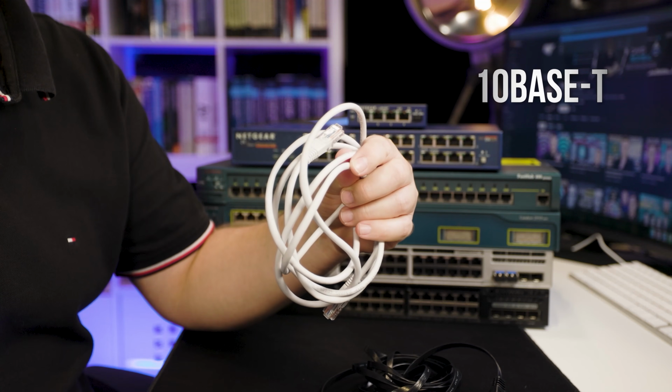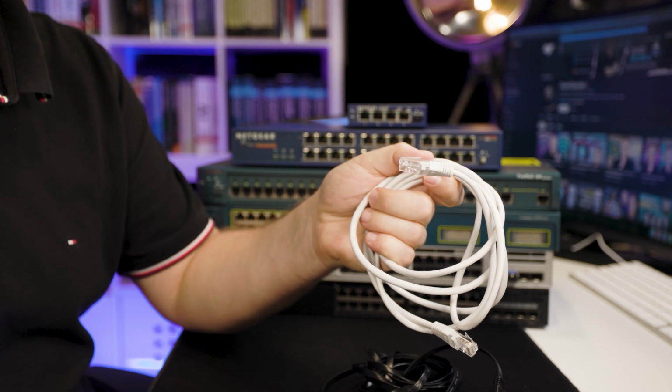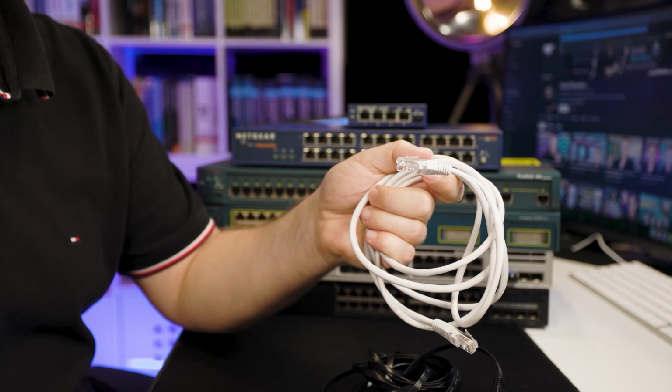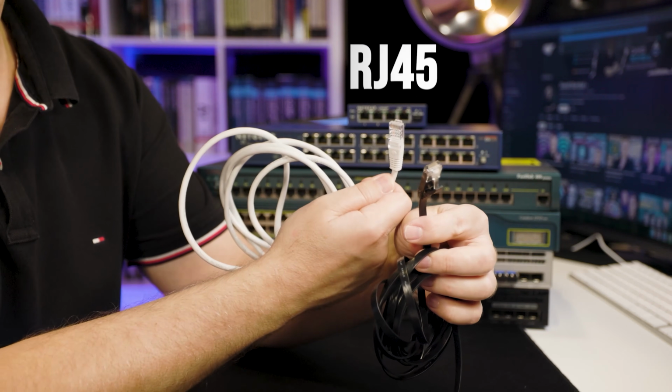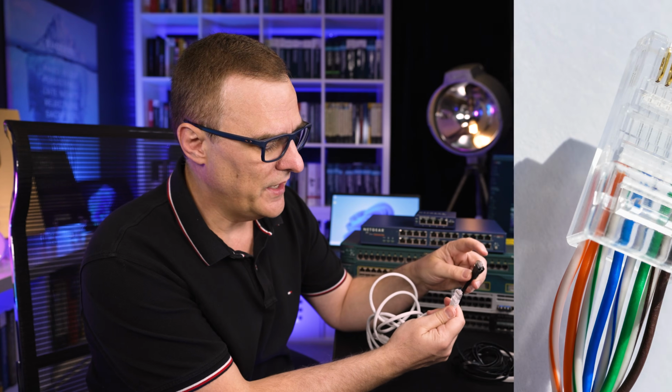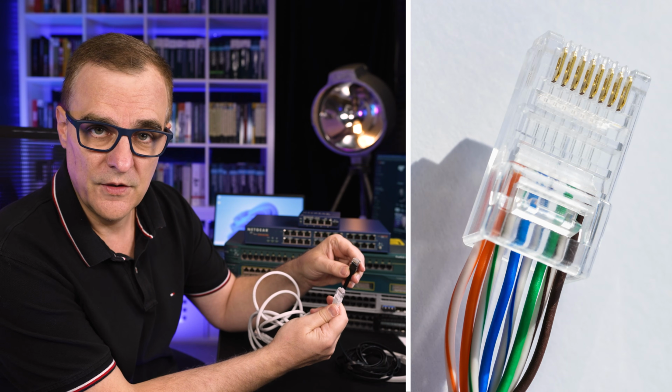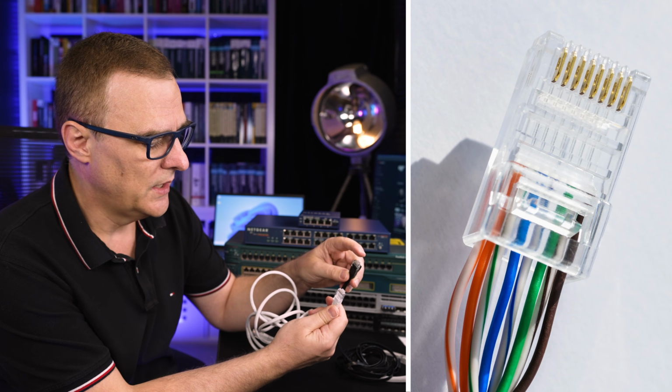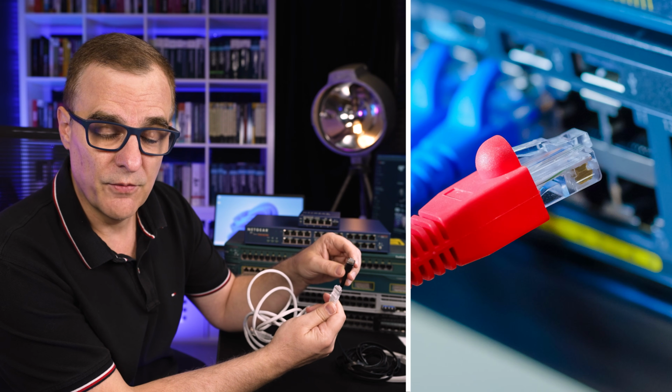So we got rid of 10 base 2 and 10 base 5, and we replaced it with 10 base T. Unshielded twisted pair cabling looks like this. You might see different variations of it, but the important thing to note is at the ends we have RJ45 connectors. There's actually another name for these connectors, but if you work in networking and the real world, people will refer to these as RJ45 connectors.